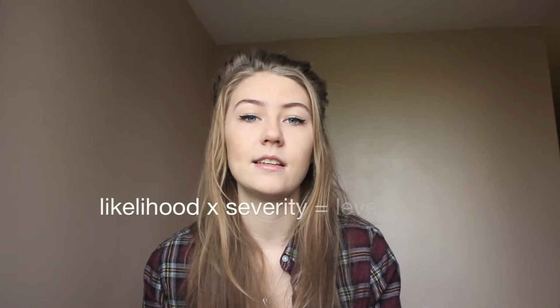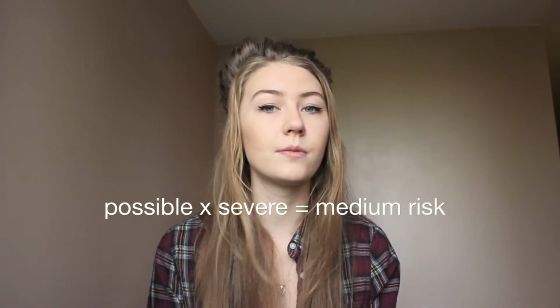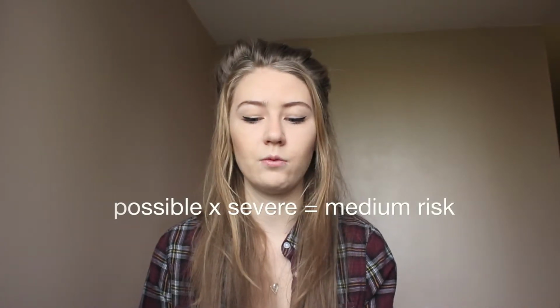Next, you need to complete the assessment risk rating matrix, which aims to standardise records and prioritise items for action. The matrix is likelihood of harm versus the severity of the harm, and it's judged as risk low, medium or high. So for example, if the likelihood was possible and the severity was severe, you'd have about a medium risk.